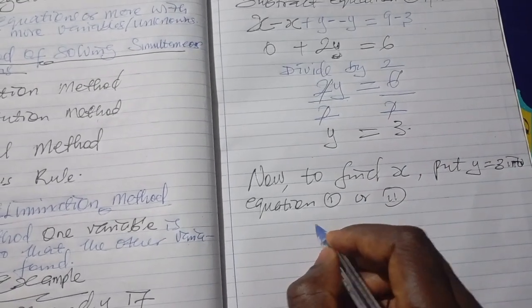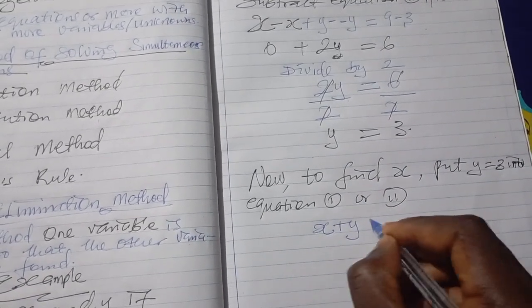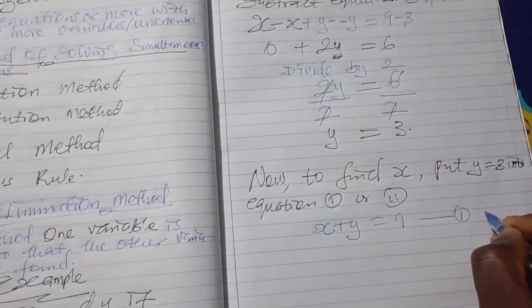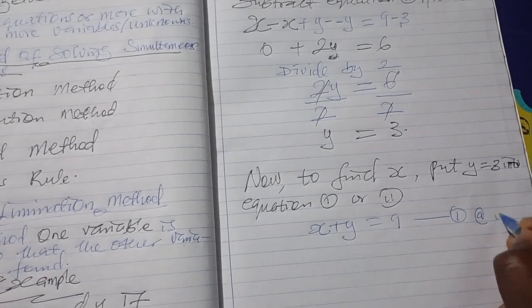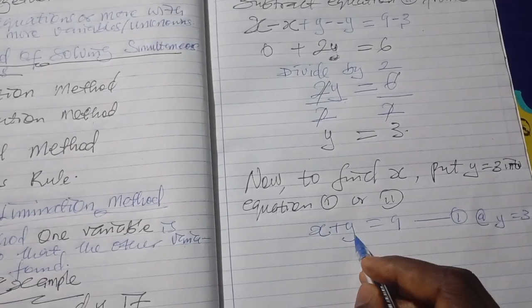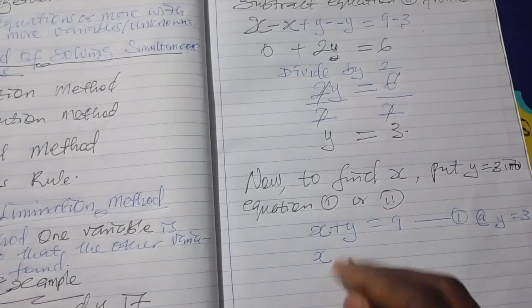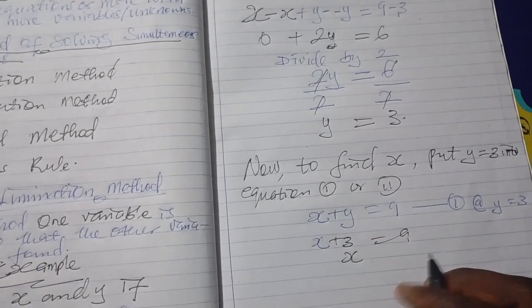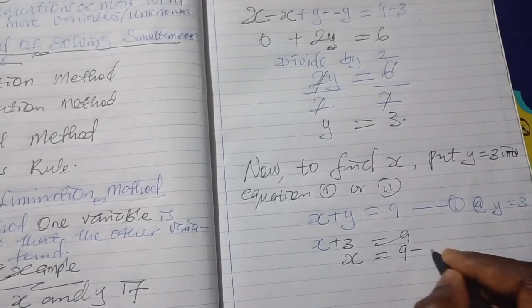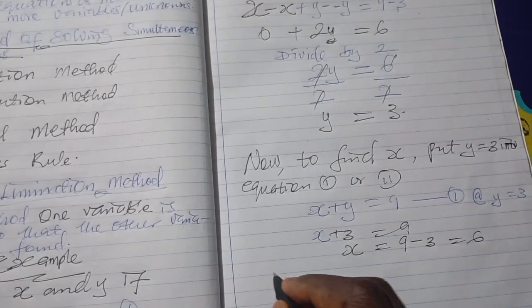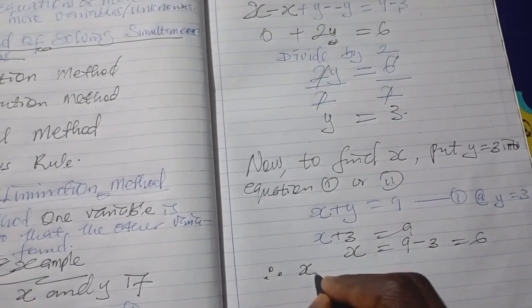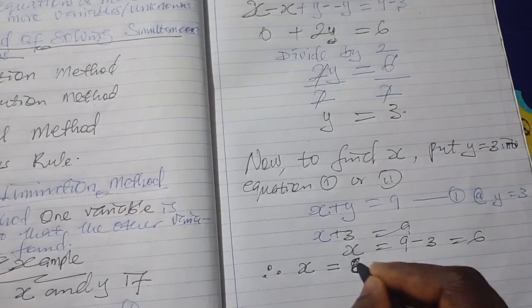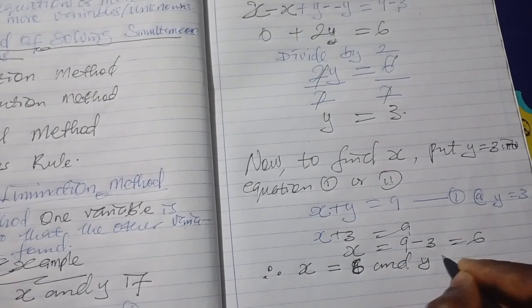From equation 1 we had x plus y is equals to 9. At y equals 3, let's put 3 here. We have x plus 3 is equals to 9, so that x will be equal to 9 minus 3, which is 6. Therefore x is equals to 6 and y is equals to 3.